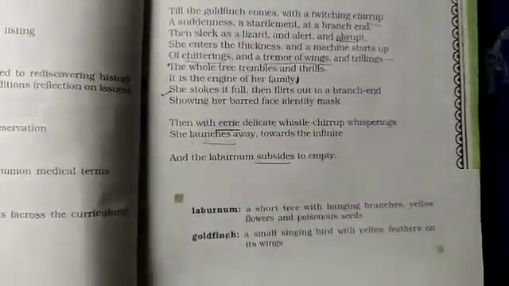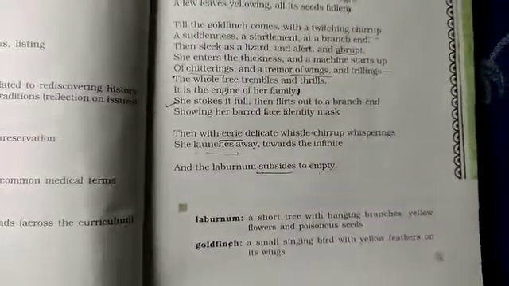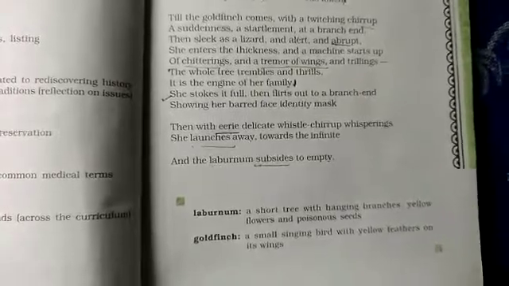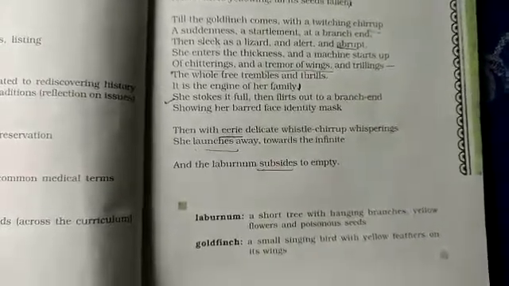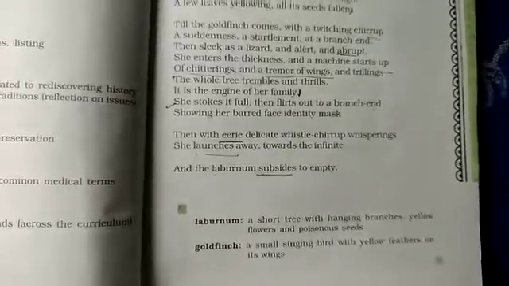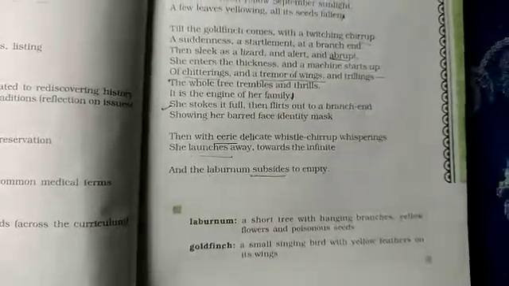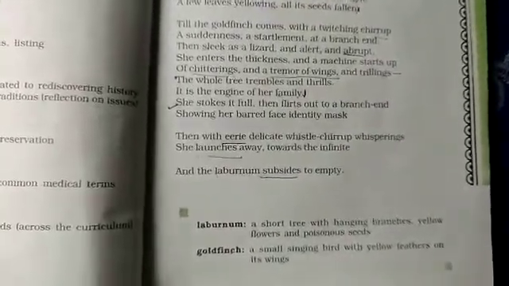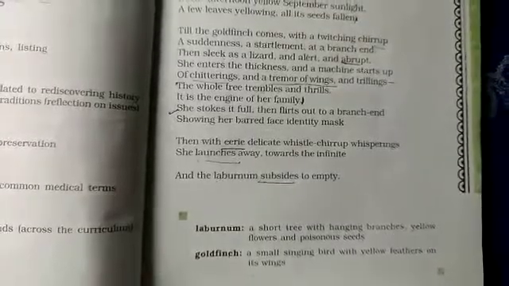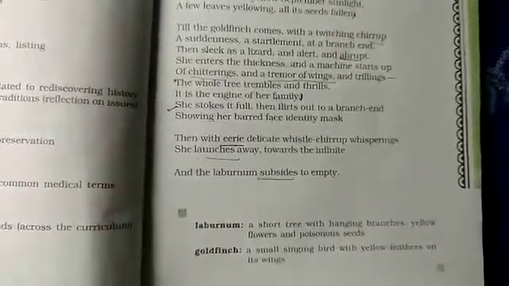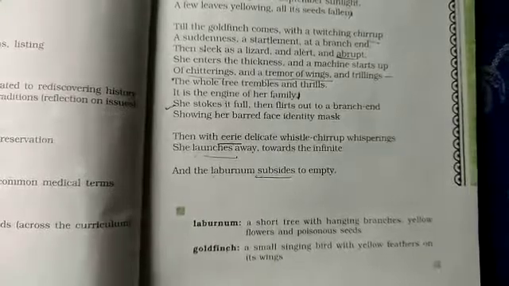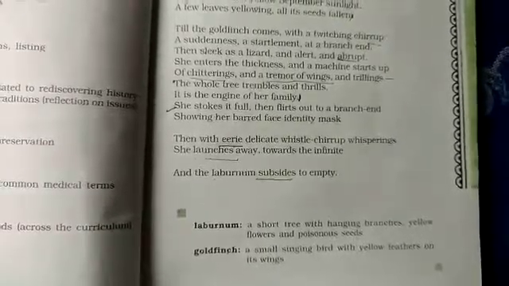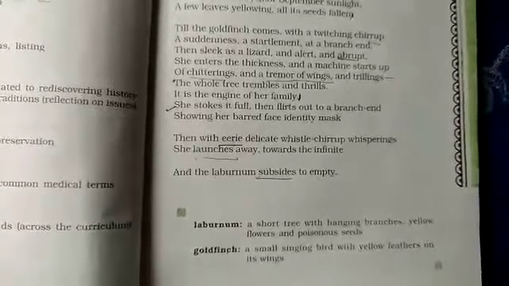So in this stanza, the poet says that the goldfinch moves towards a branch end and shows her masked face. The chirrupings change into delicate whistle chirrup, like whispering, and then she flies away into the infinite. The laburnum tree was full of life and activity. Again, it becomes silent and quiet. The singing of the goldfinch had brought life to the tree for some time, and it again subsides to empty.